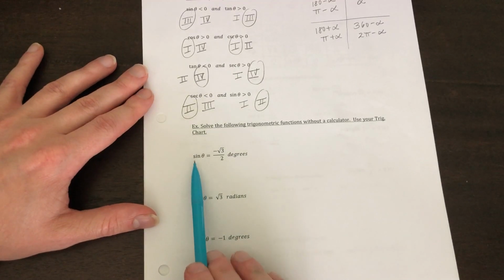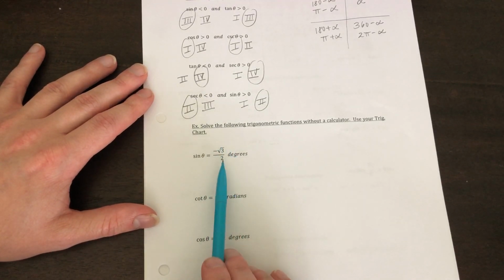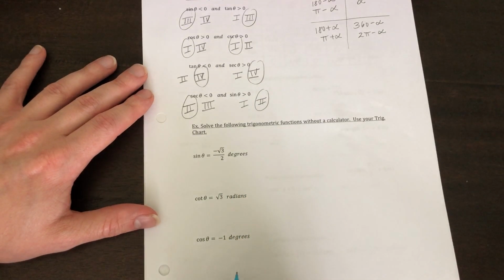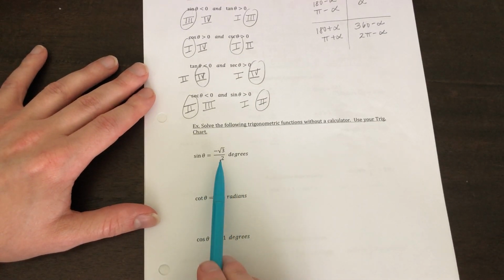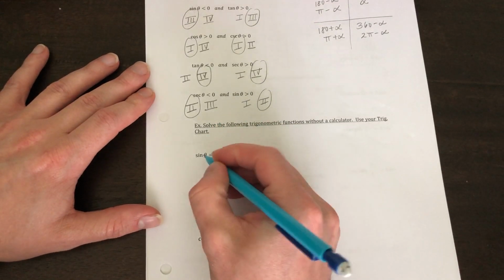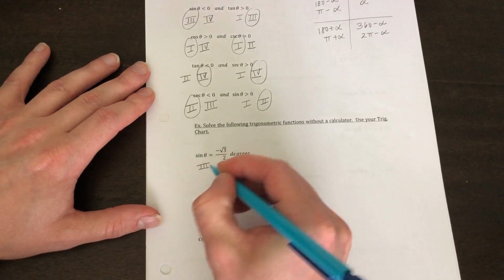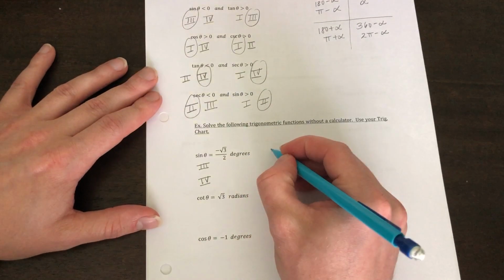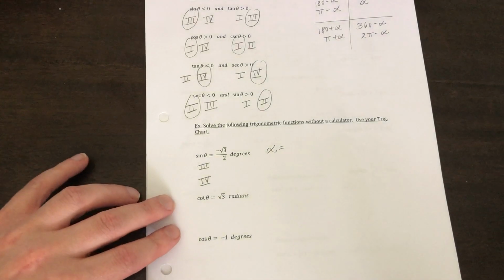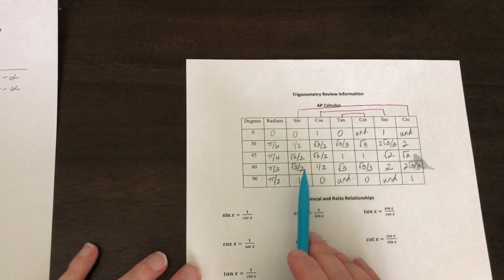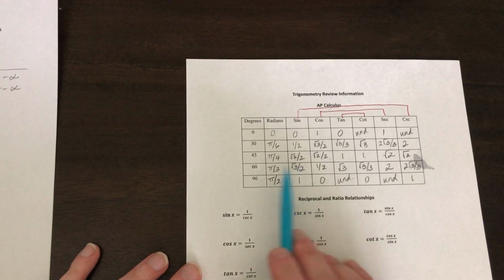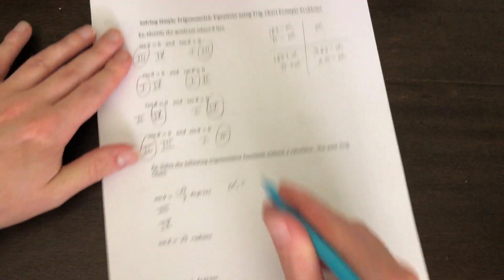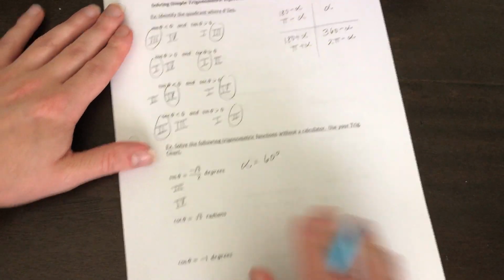Okay, first one. So sine of theta is equal to negative square root of 3 over 2. So the first step we're going to do is ask ourselves, where is sine negative? Okay, so sine's negative in quadrant 3 and quadrant 4. Now I'm going to go to my trig chart. And we know about inverse trig already, so that's pretty much what we're going to be doing. So we're going to ask ourselves, where is sine equal to square root of 3 over 2? And we're going to be in degrees, so it's going to be 60 degrees. So our reference angle is 60 degrees.